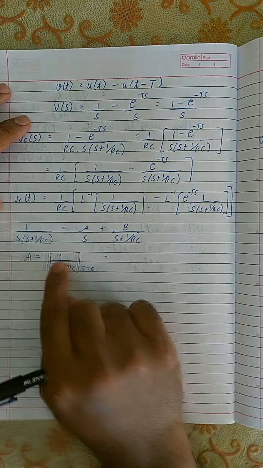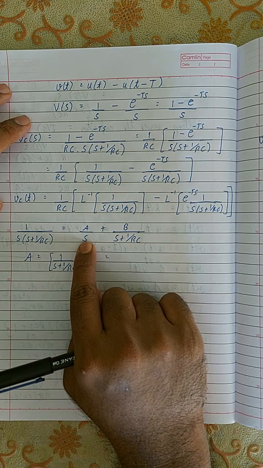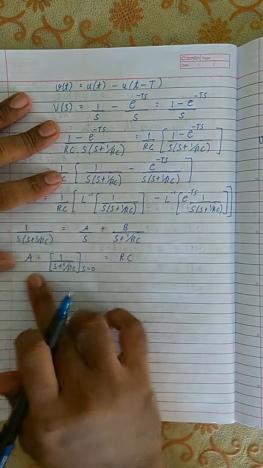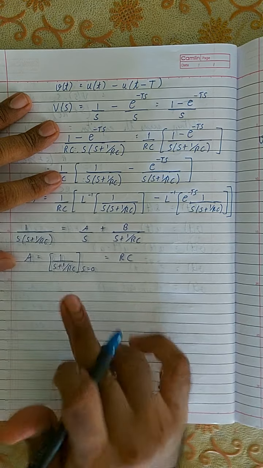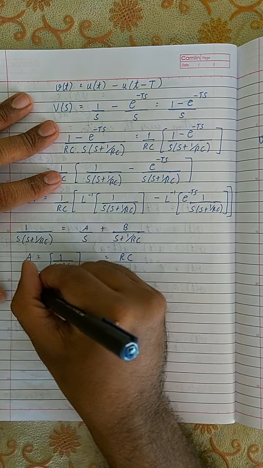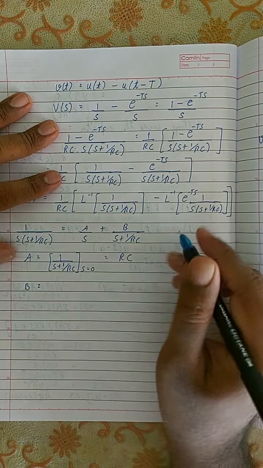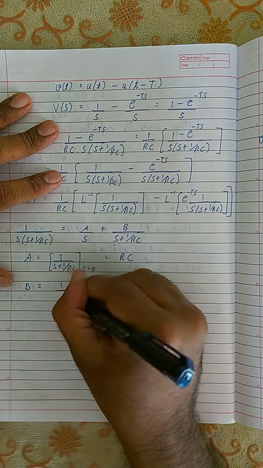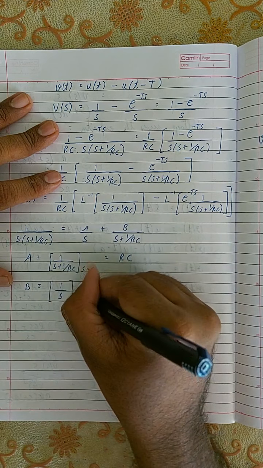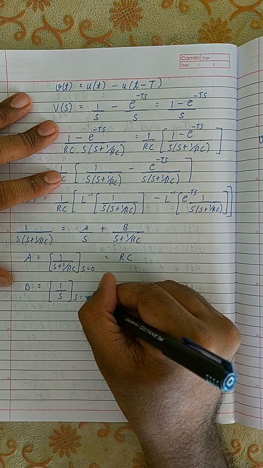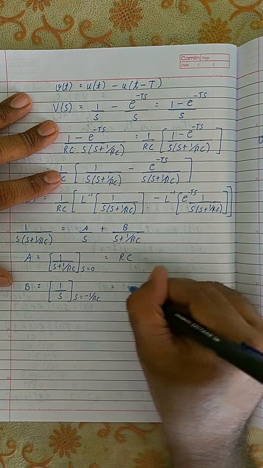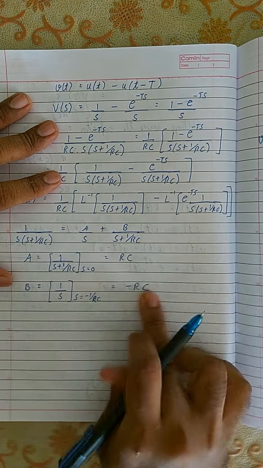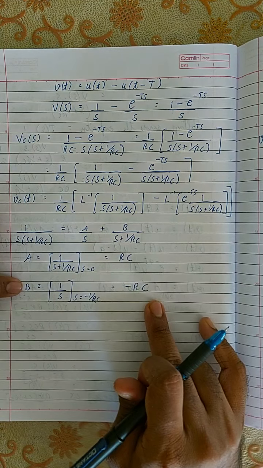So remove S from here, write the remaining terms and substitute S equal to 0, and you will get RC. 1 by 0 plus 1 by RC is 1 by RC, which is RC itself. Next is B, and the denominator of B is S plus 1 by RC. So remove S plus 1 by RC from here, only this much remains, and then substitute S equal to minus 1 by RC, and you will get minus RC. So I found the value of A, I found the value of B.